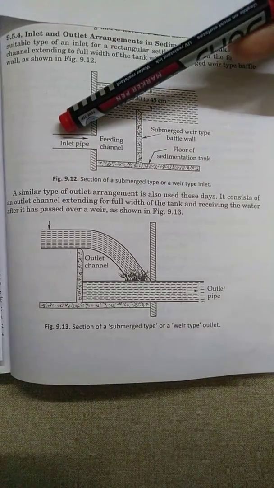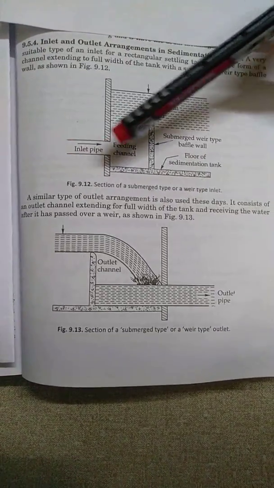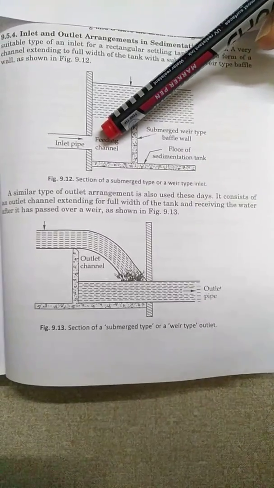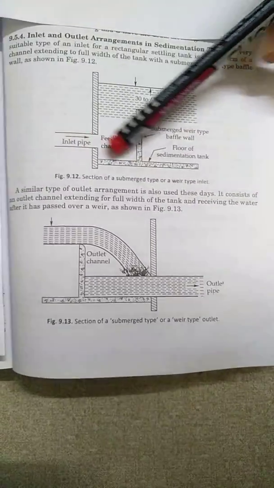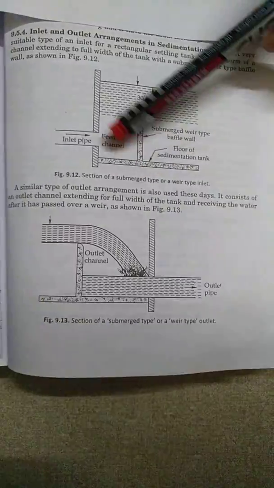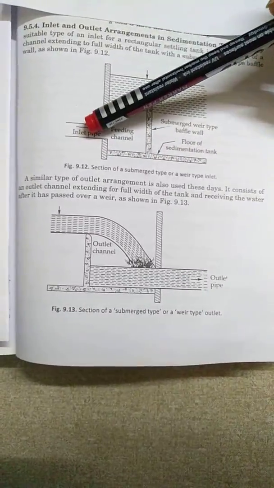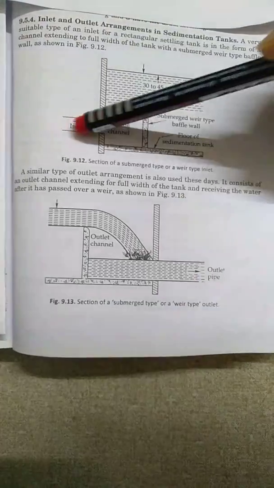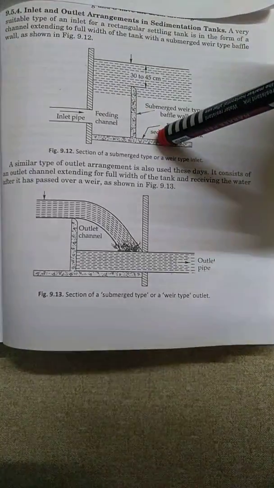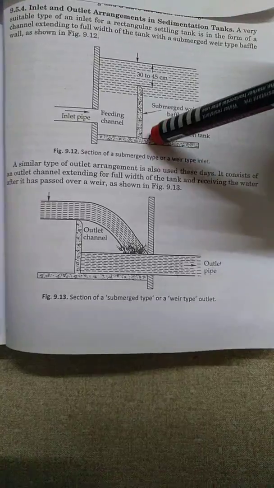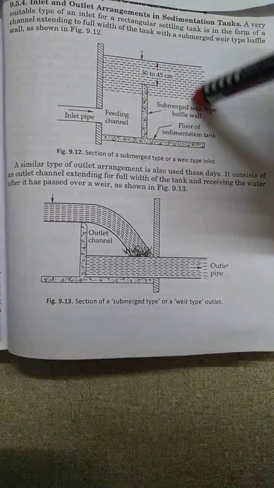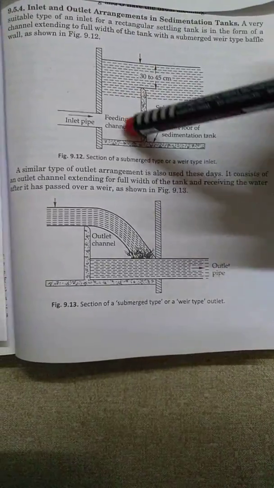If we are directly allowing the water into the sedimentation tank, since the water will have a certain amount of velocity, if imagine there is no baffle wall here, the water will directly come over here and disturb the settled particles. So the water will become continuously turbid in nature.